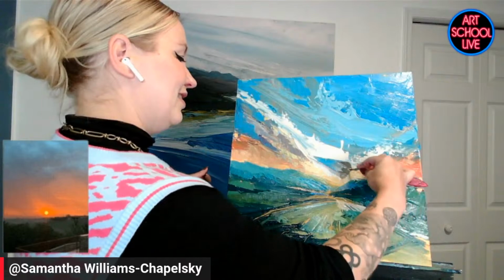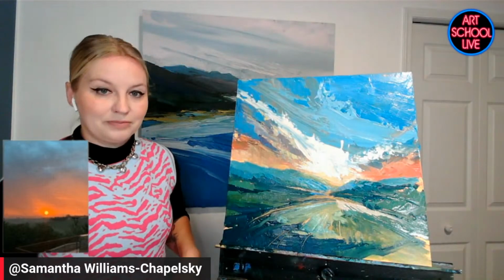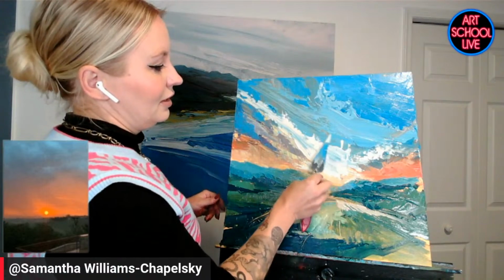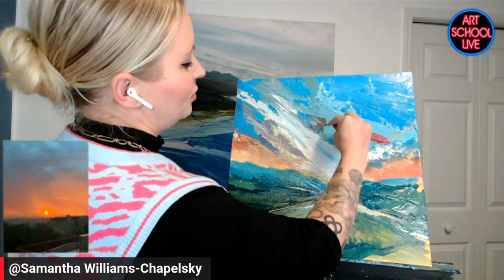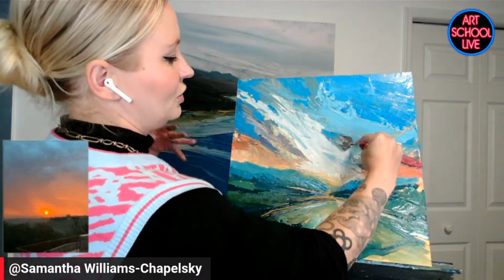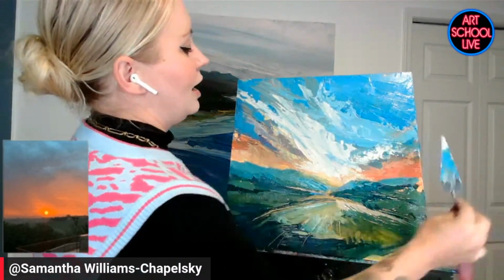But look at the edges that you're creating now as you drag across that sort of semi-dry surface. There's some really interesting, very active edges. Well, and it's just a little bit more visually interesting. I find when I get too tight as an artist, that's when you need to take out the tools.